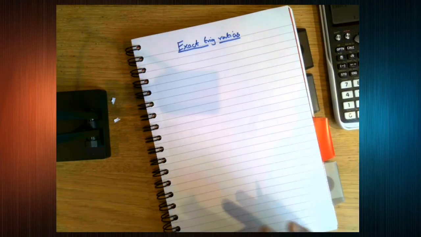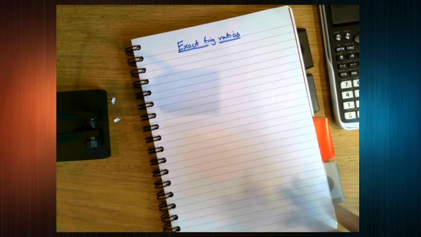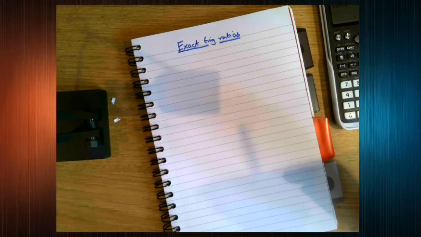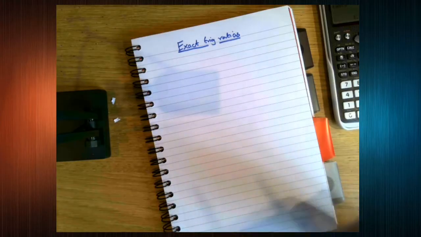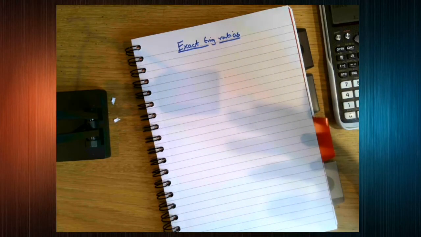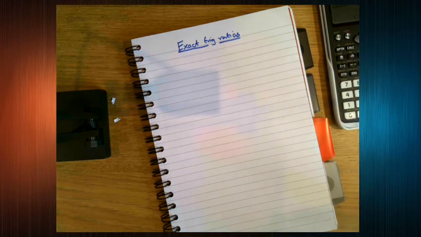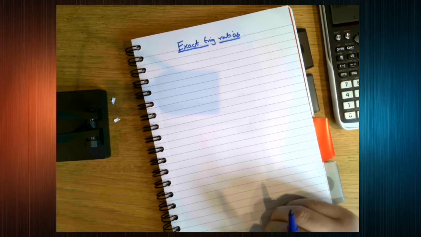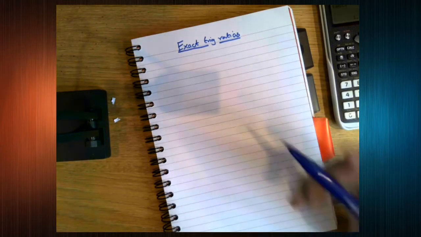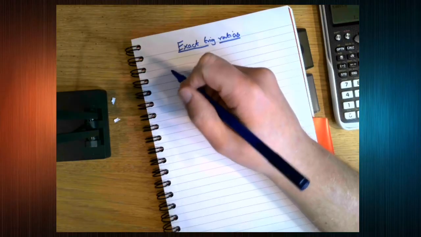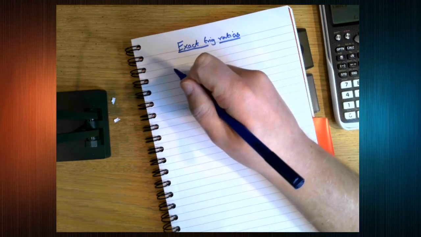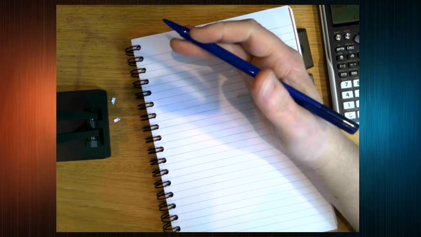Angles that when you put them into sine, cos, or tan, you get an exact number out. And likewise, if you do inverse sine, cos, or tan of those numbers, you get the exact angles back. Okay, so the main ones that you need to learn, or at least need to be aware of.